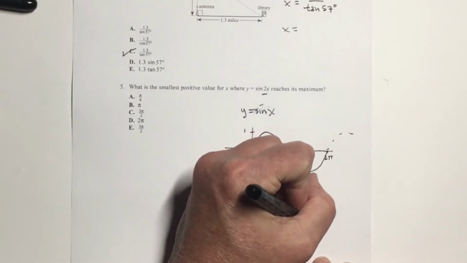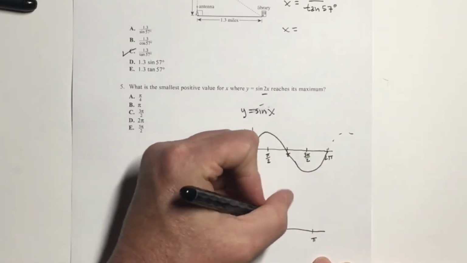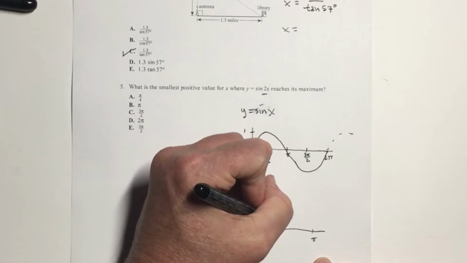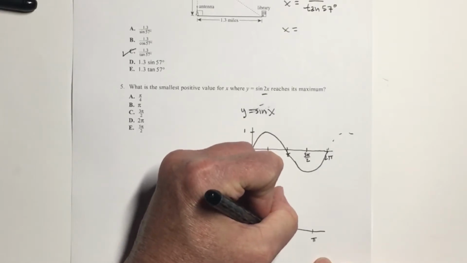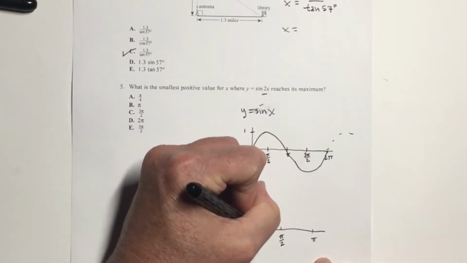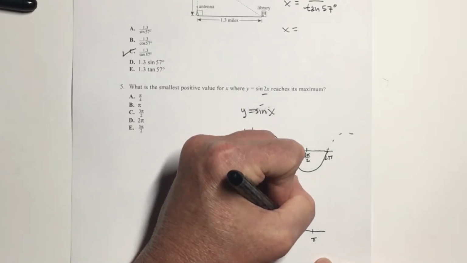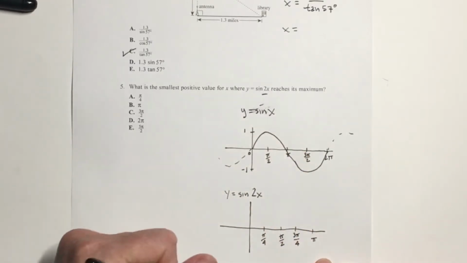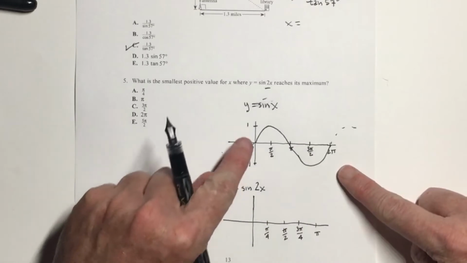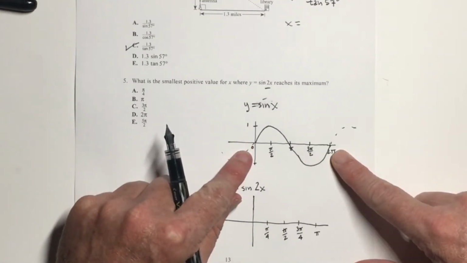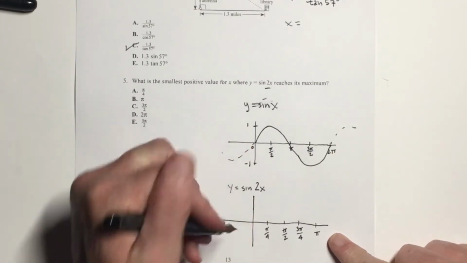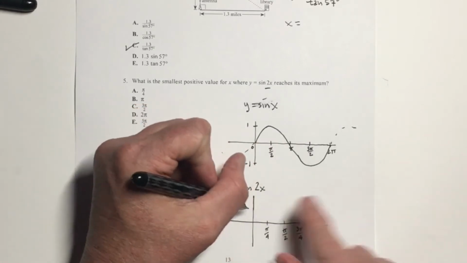And so here I'm going to just put a pi right out there. That means that this will be pi over 2. Halfway here should be pi over 4. And this will be 3 pi over 4. So this 2 causes my period to go from 0 to 2 pi to just 0 to pi. But nothing else changes. That's all that 2 affects.